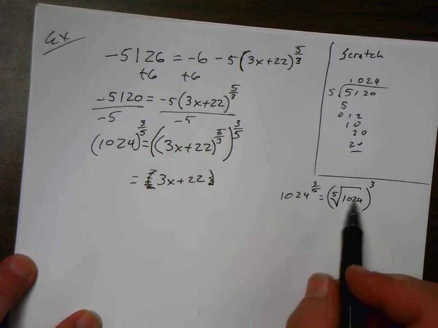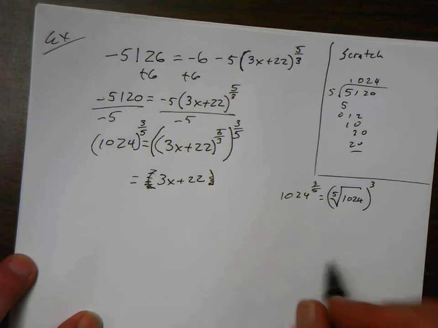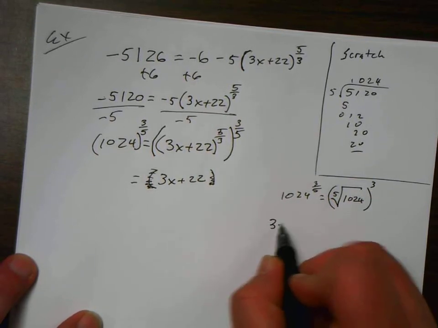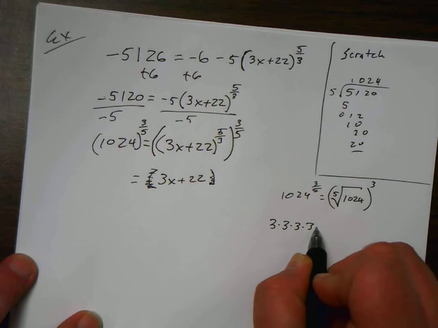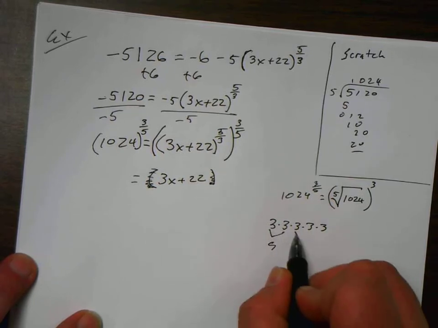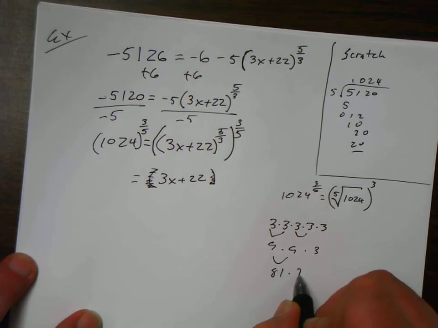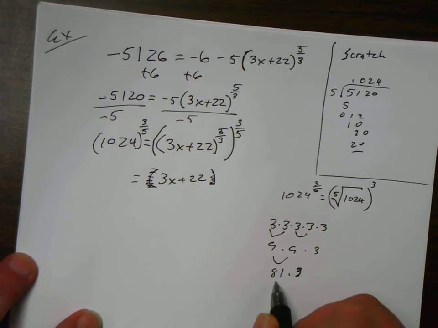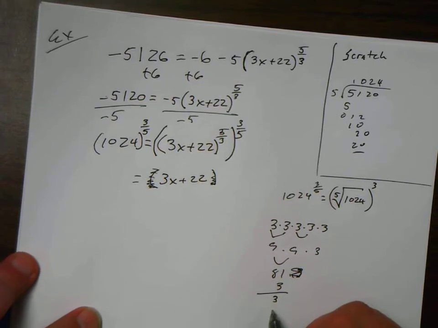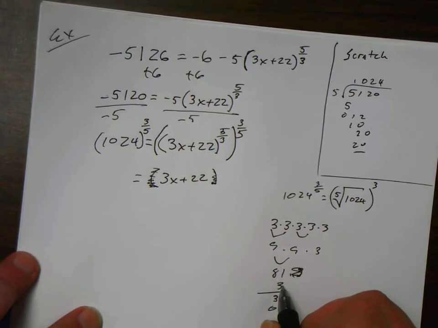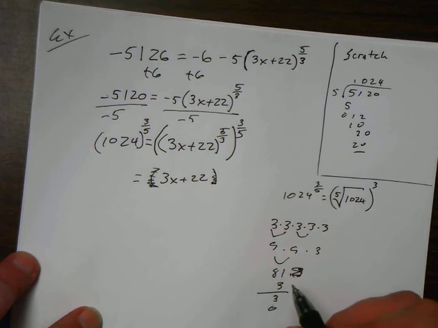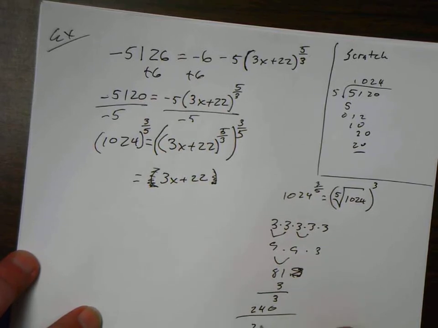So this is what I'm going to do. I'm going to start with a low number, and this sounds crazy, but let's start with 3. 3 times 3 times 3 times 3 times 3. I know here I get a 9, and 9 times 9 is 81, times 3 is 243.